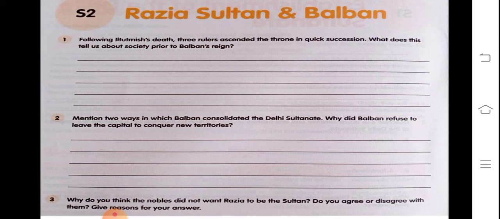The second question is, mention two ways in which Balban consolidated the Delhi Sultanate, and why did Balban refuse to leave the capital to conquer new territories? Here also your answers may vary. The sample answer is, Balban consolidated the Delhi Sultanate by establishing the theory of the divine right of kings.